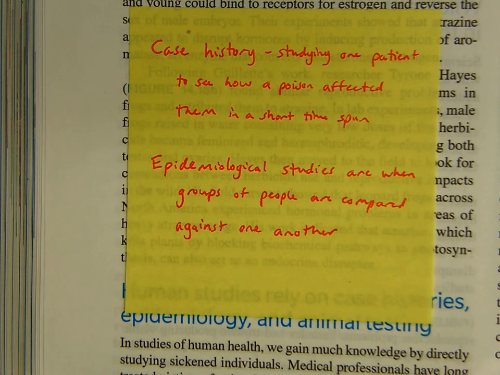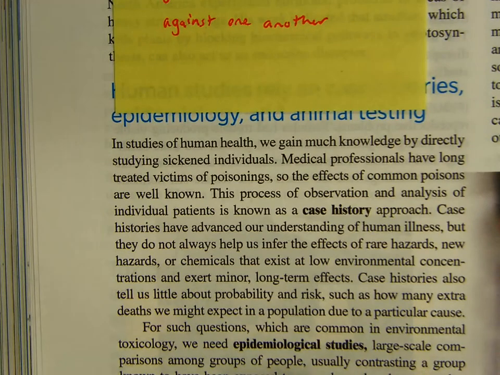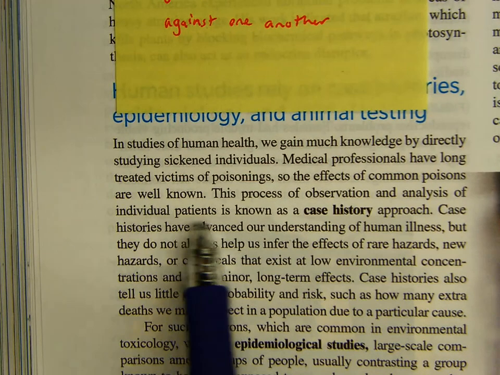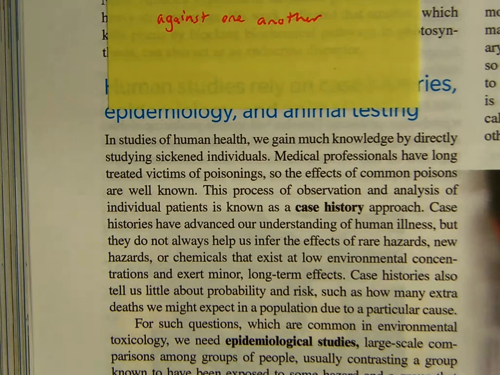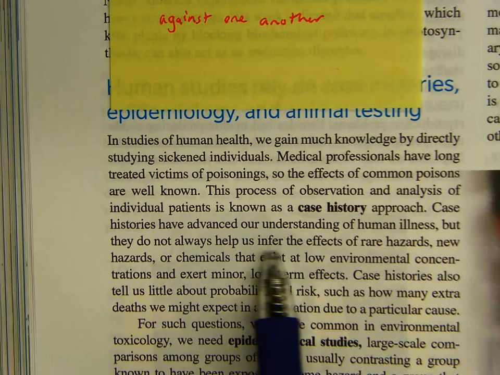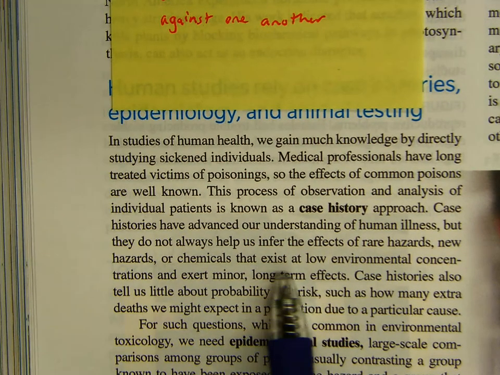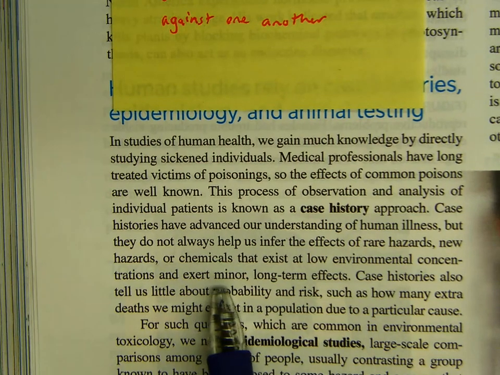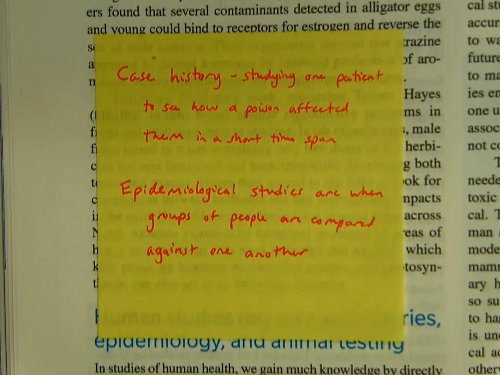Case history is something a lot of scientists like to use to talk about the studies they're doing in the wild. So it's studying one patient to see how a poison affected them in a short time span. Right below this, they talk about this process of observation and analysis of individual patients known as case history. As you read on, case histories have advanced our understanding of human illness, but they do not always help us infer the effects of rare hazards. Rare hazards are chemicals that exist at low environmental concentrations or exert minor long-term effects. So they're good, but they also have their limitations.